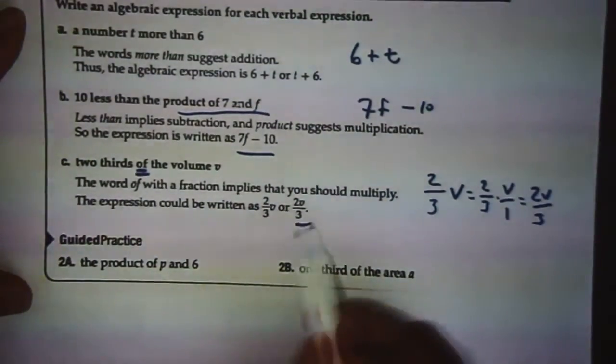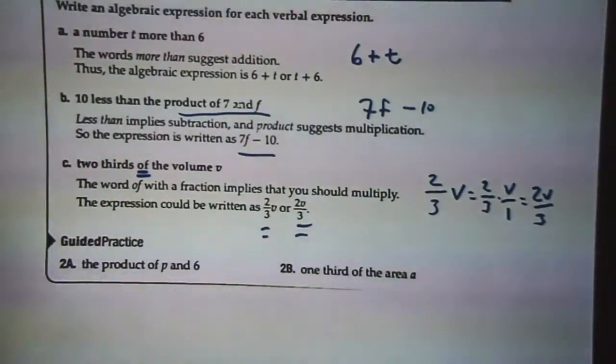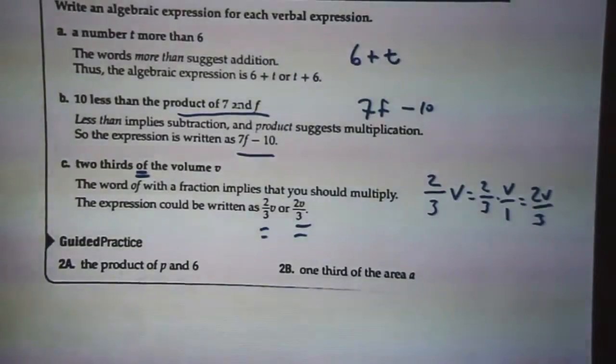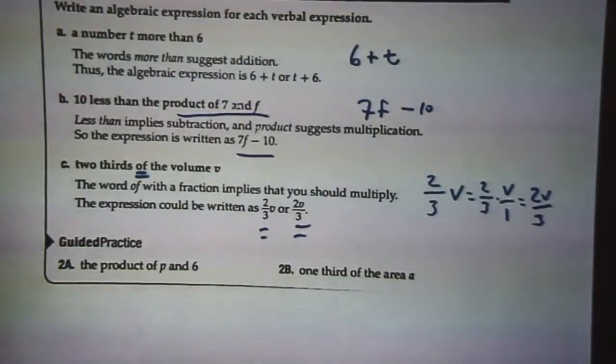Especially in fraction work, you'll sometimes see the variable in the numerator of the fraction up top instead of next to it, and that's allowed because you're really multiplying two fractions.